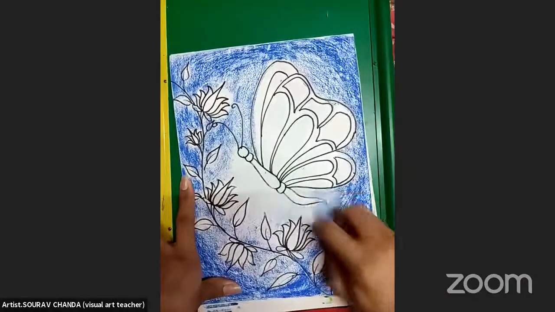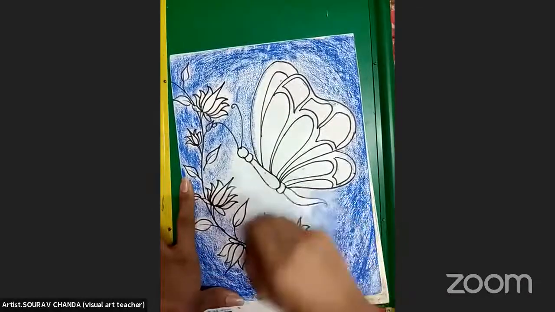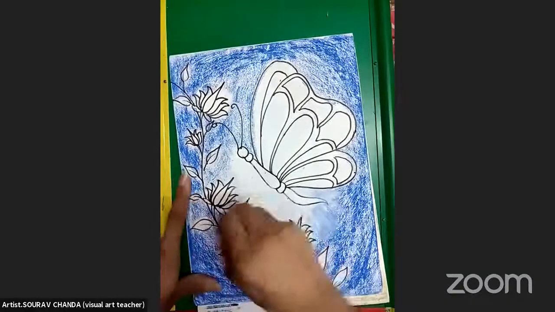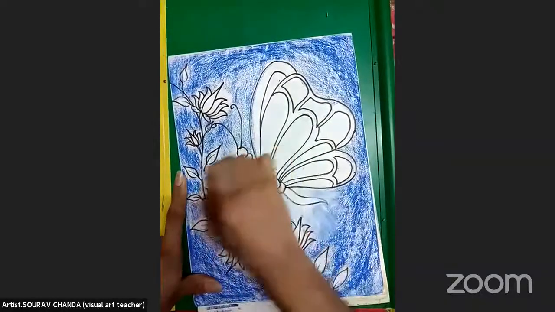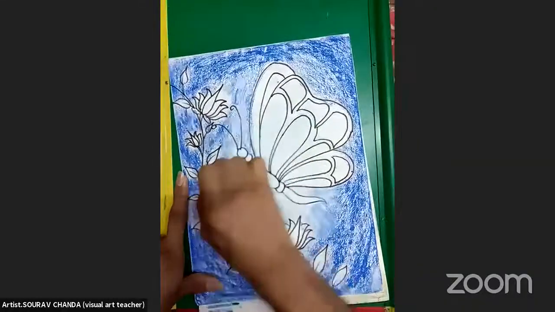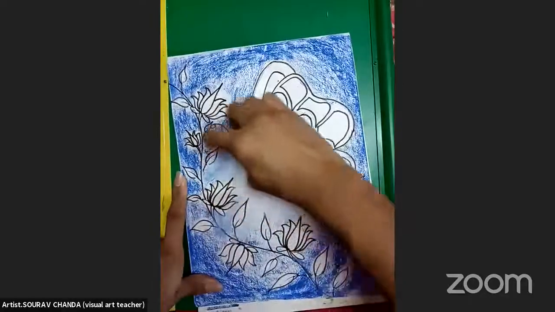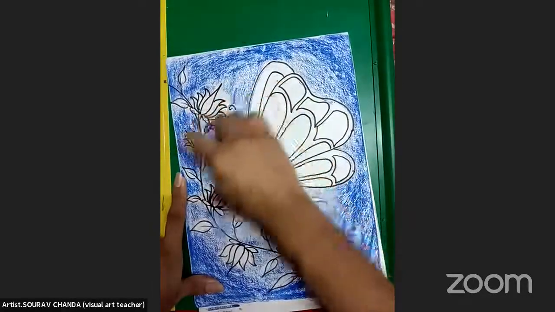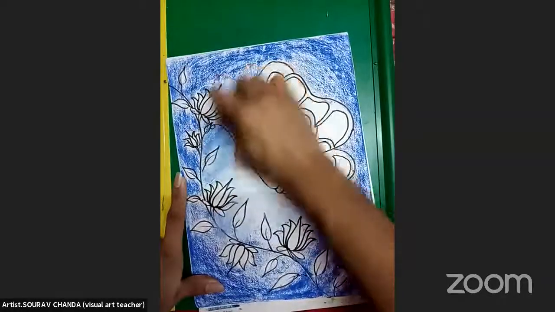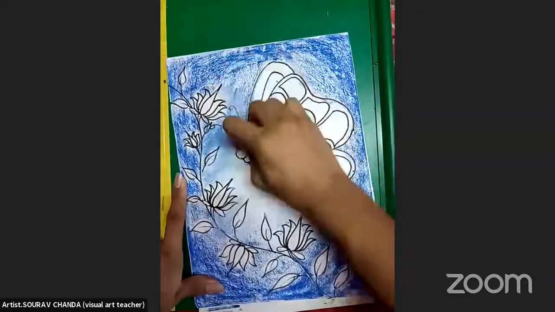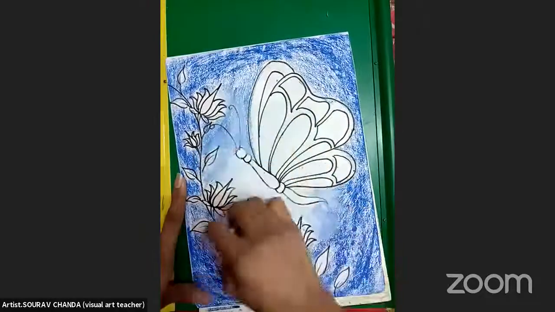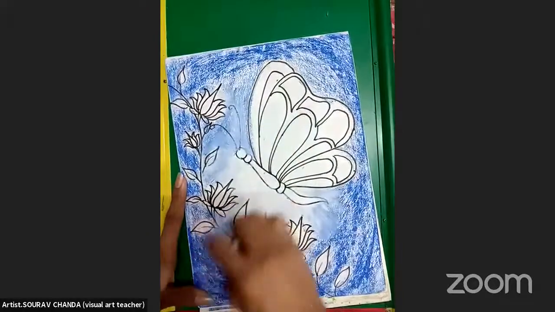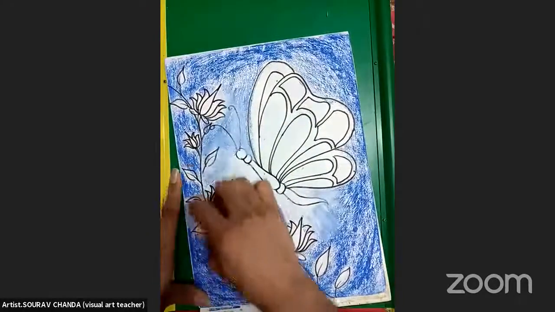And I will try to blend it towards the sections of this part and this part. Okay, a little bit you need to apply that white in that blue.